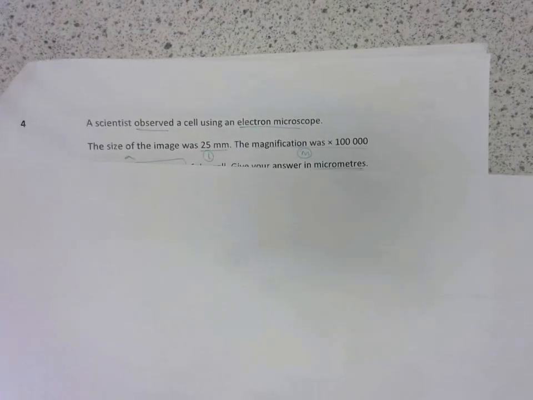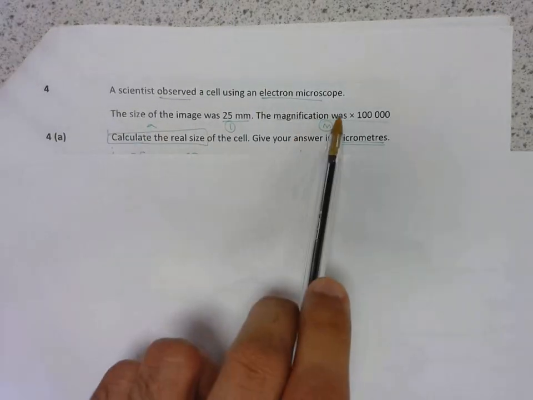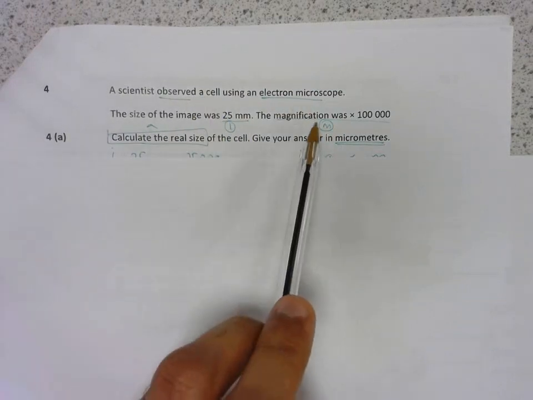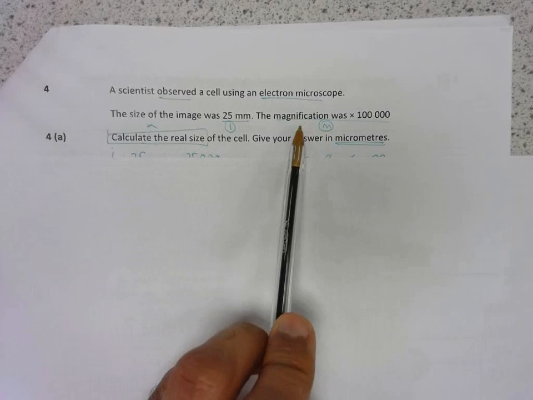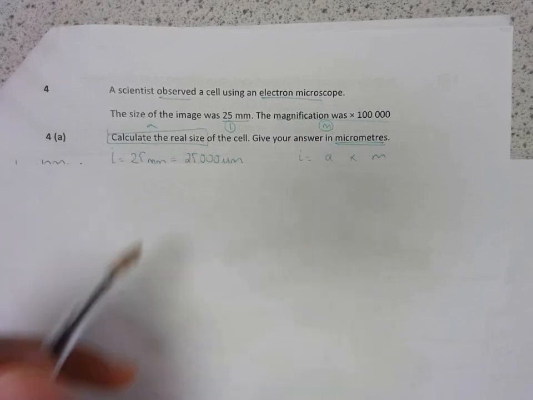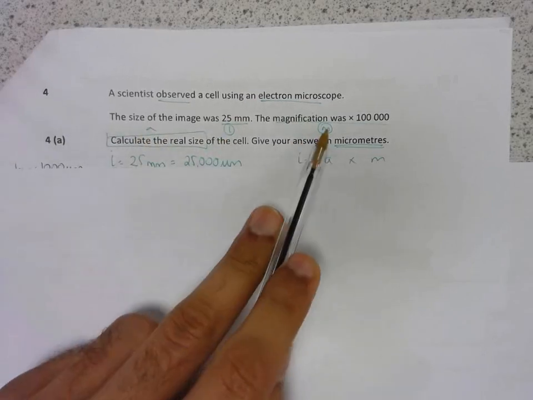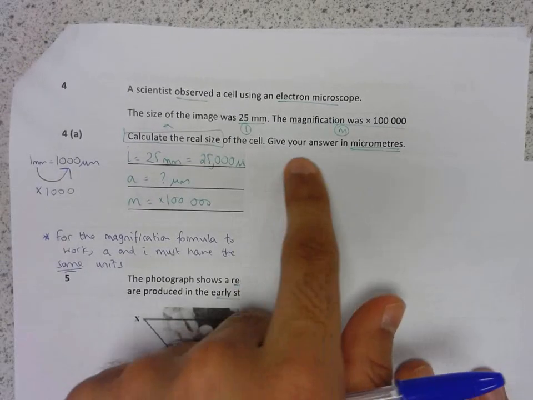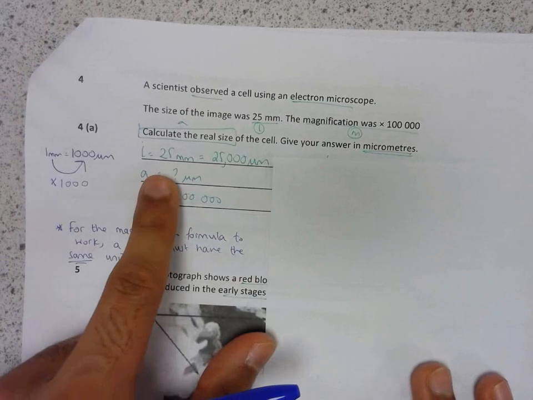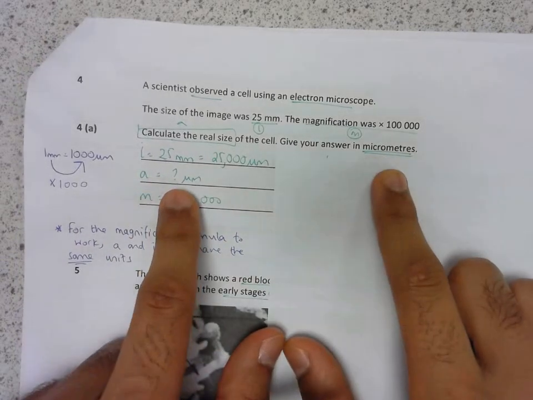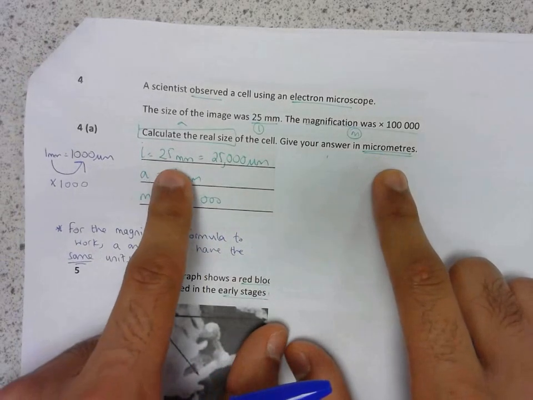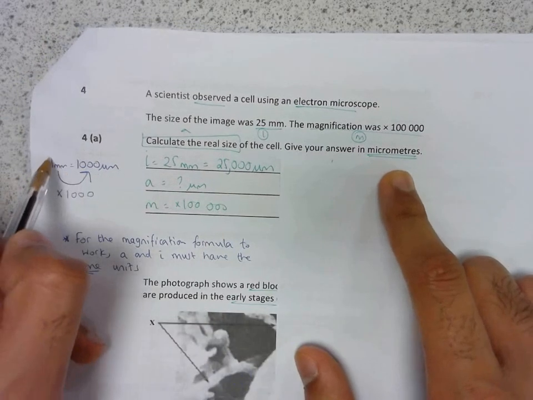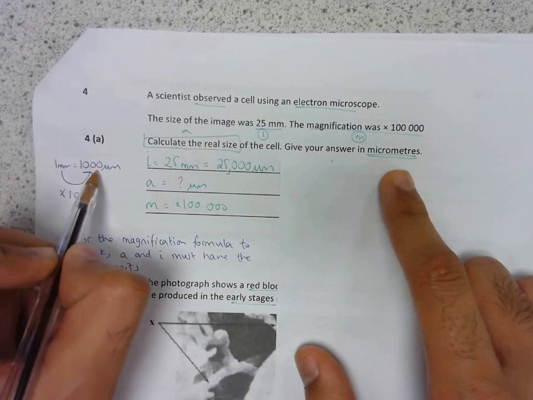Question 4. The scientist observed a cell using an electron microscope. The image size, again, I've labeled it as I, and I've labeled the magnification as M, and I need to work out A. So I'm labeling them as I go along, so I'm recognizing them from the question. It says to give my answer in micrometers. So immediately, because I know my actual needs to be in micrometers, I've converted my image size into micrometers as well. Remember, the way to do this is, you know your fact, 1 millimeter is 1,000 micrometers.